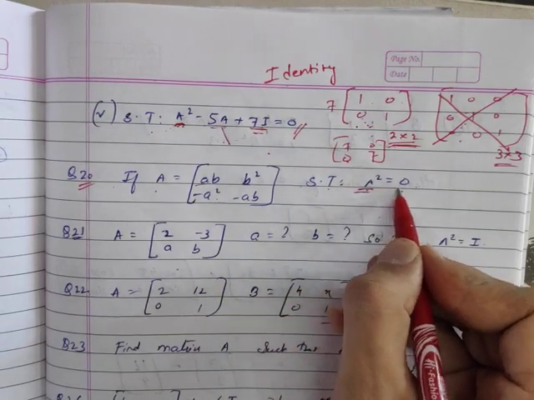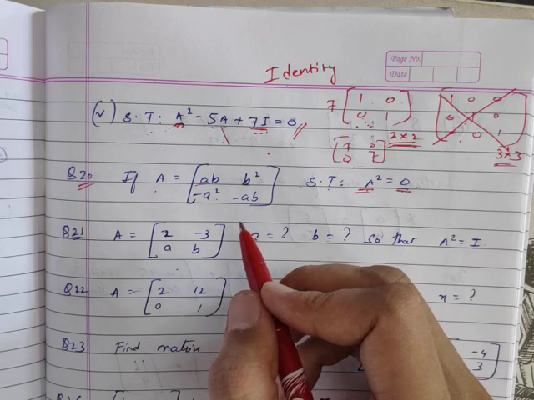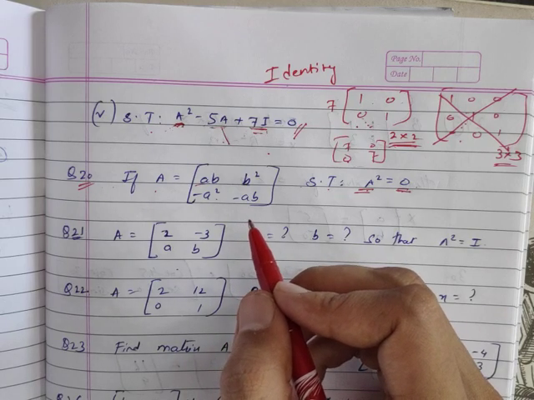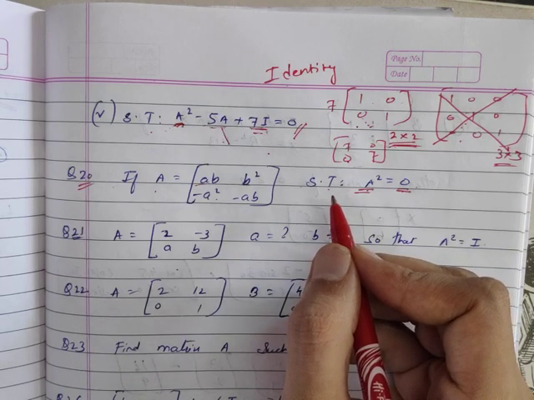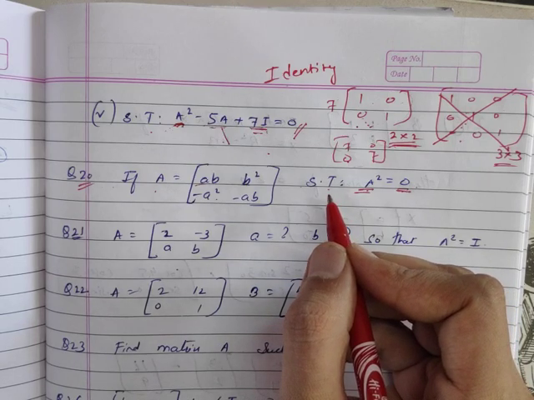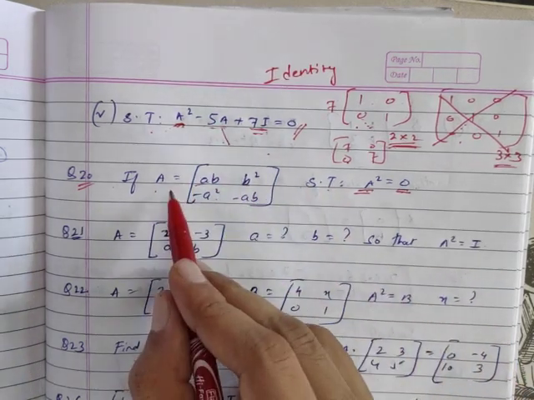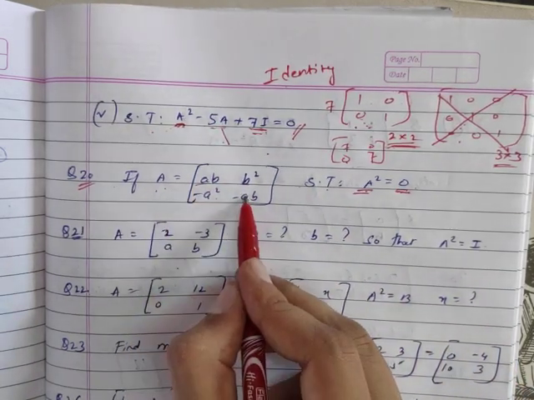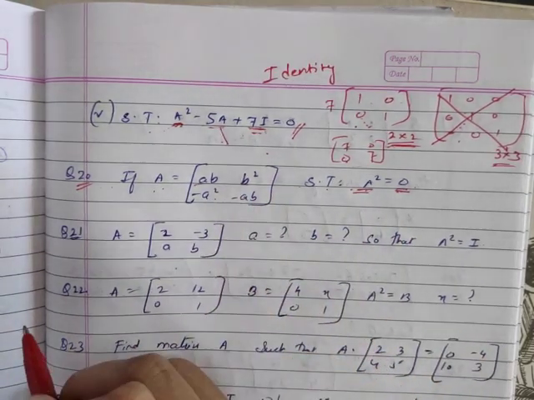You should get the answer of A square as 0. You might have to apply simple formulas like (A plus B) whole square or A square minus B square, anything like that. In simple words, all you got to do is multiply A with A. That answer should be equal to 0, and you should get it as 0.